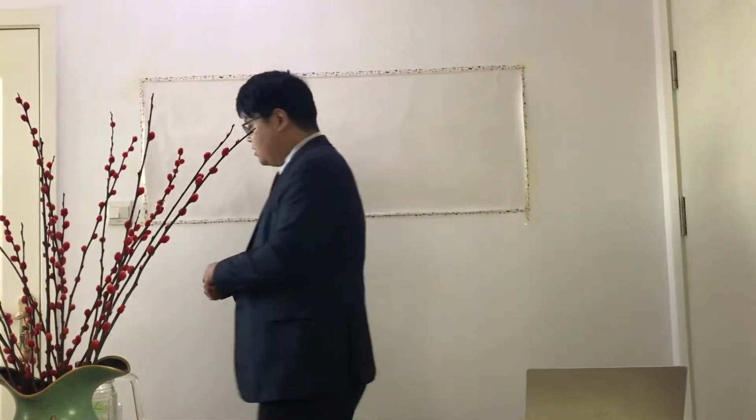Alright, this afternoon we're going to learn another behavior of light, which is called refraction. But before we talk about refraction of light, we need to review the reflection of light.